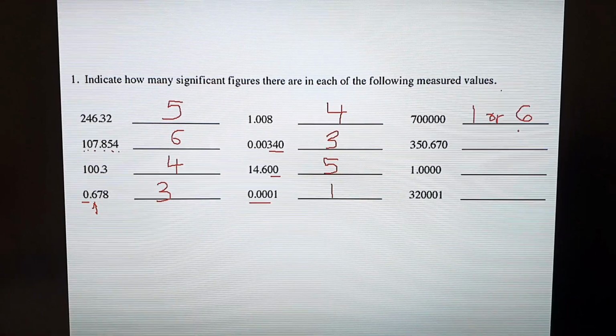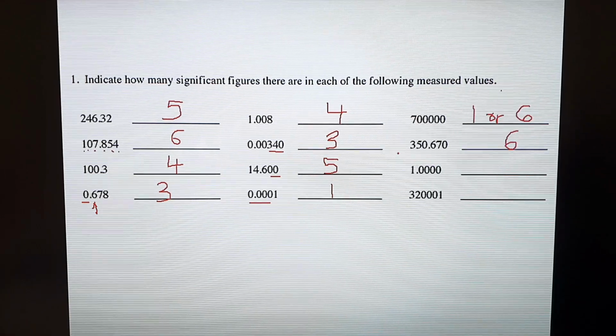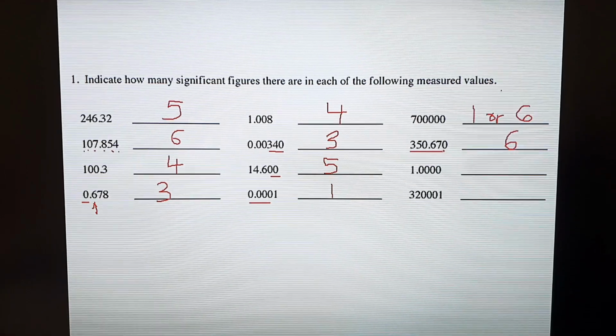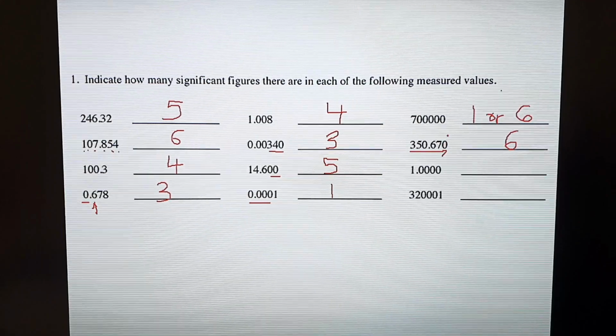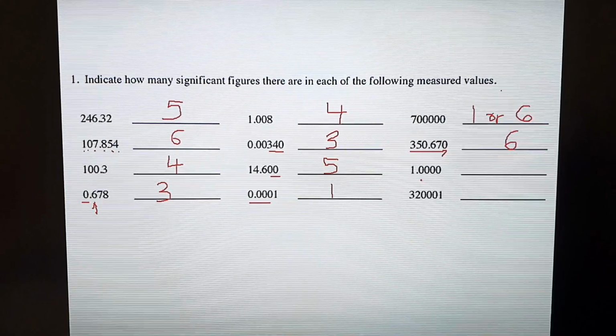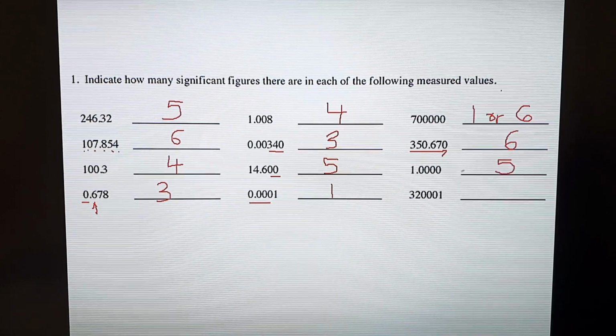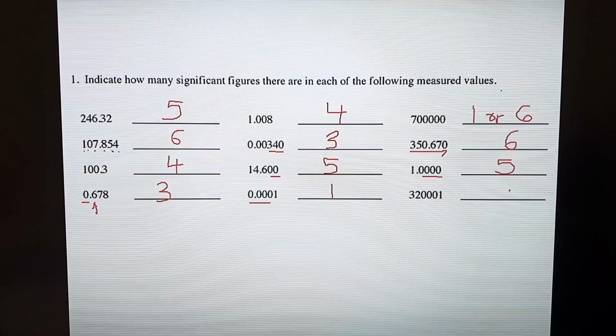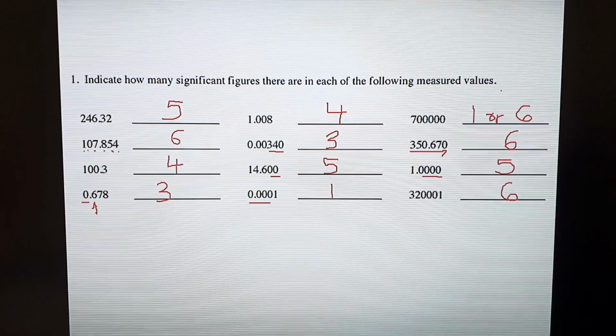Over here, we've got 6 significant figures. First non-zero digit counting all the way to the end, and that 0 at the end is significant because it's after a decimal point. And over here, that's 5 significant figures as well, because any zeros after a decimal point are considered significant. And over here, we have 6. Hopefully you got the hang of that. So let's start doing some rounding.